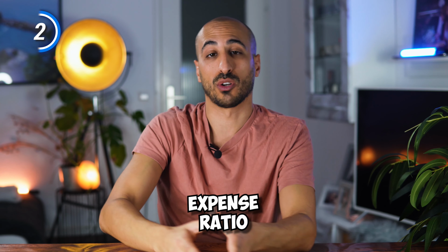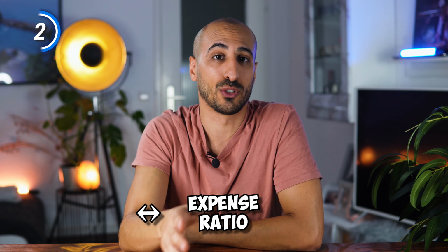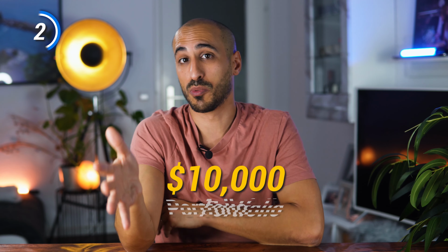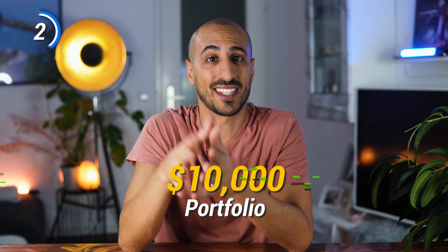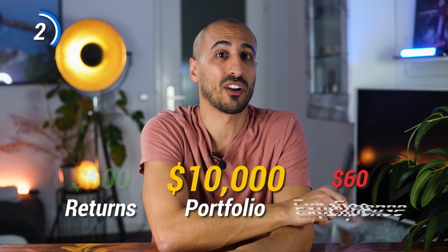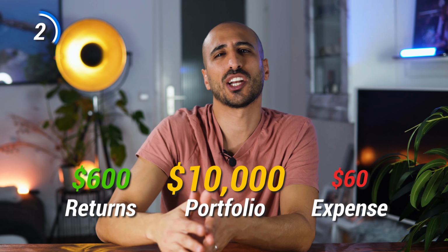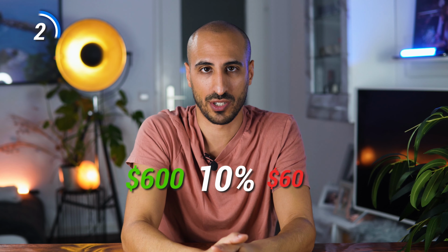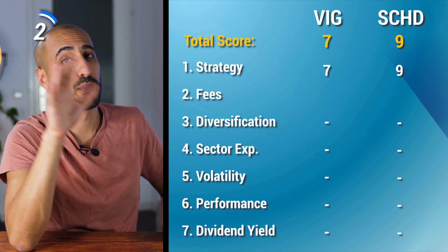In fact, if you really want to know which damage the expense ratio is going to do to your wealth, you shouldn't compare it to your portfolio value, but to your annual growth. Because if your $10,000 portfolio gives you a yearly return of like $600 and it's $60 in expense ratio, every year you're actually going to lose 10% of your returns. 60 divided by 600. And this is going to happen every year. So you see how 0.6% of an expense ratio can actually become a terrible 5, 10, 15% if you see it from the right perspective. Really important to remember this.